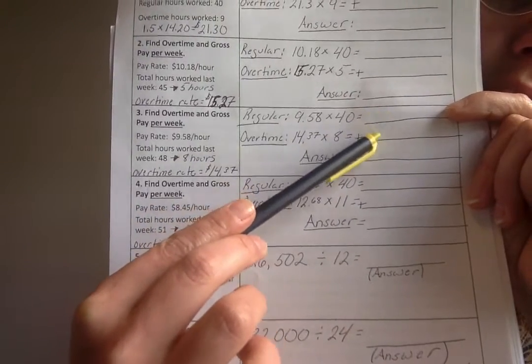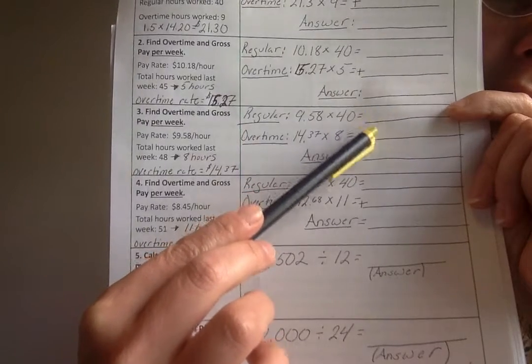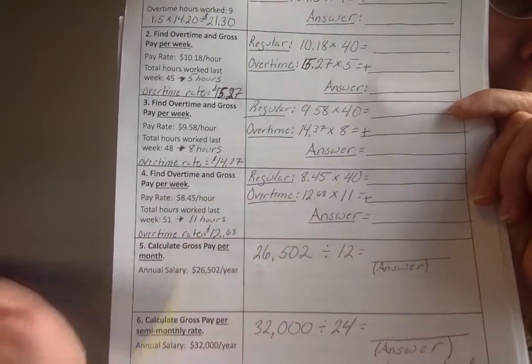And once you have your answers for both of these, you're going to add them together to get your total pay.